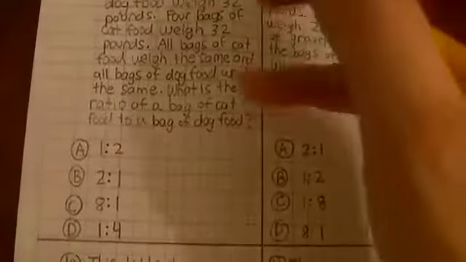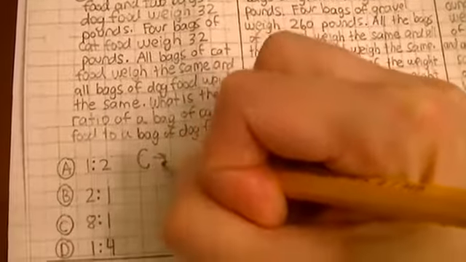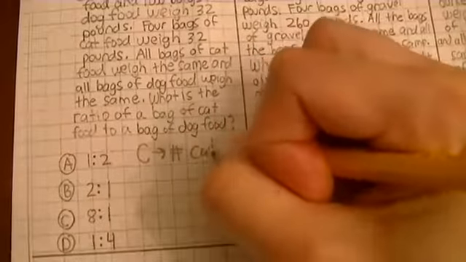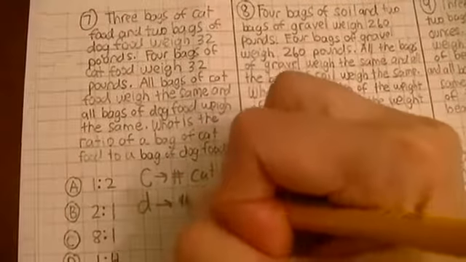3 bags of cat food and 2 bags of dog food weigh 32 pounds. 4 bags of cat food weigh 32 pounds. All bags of cat food weigh the same and all bags of dog food weigh the same. What is the ratio of a bag of cat food to a bag of dog food? So this is how I would set it up. I would set up variables. C represents the number of cat food. And I would use D to represent the number of dog food.